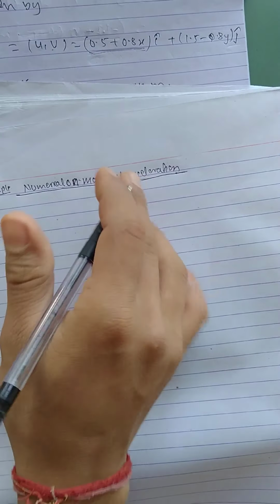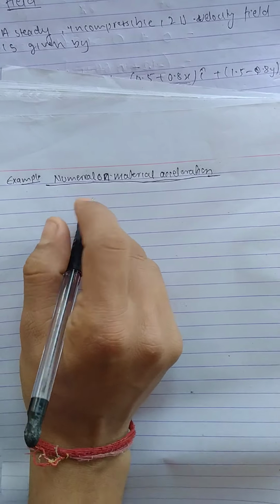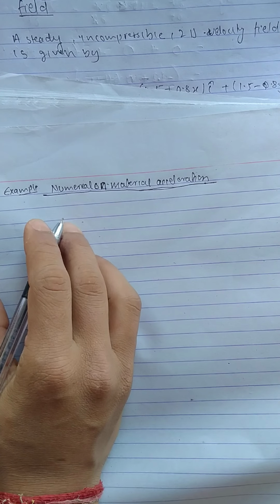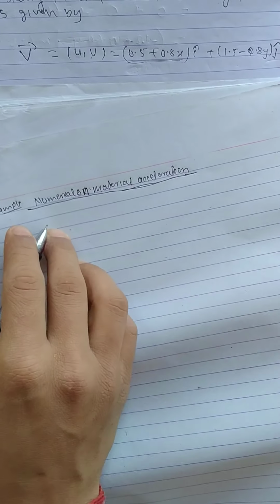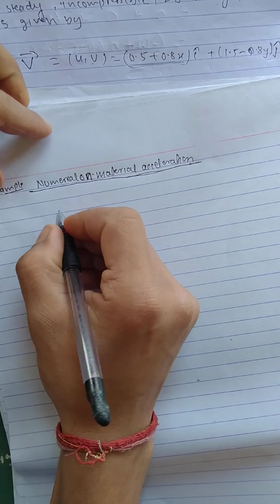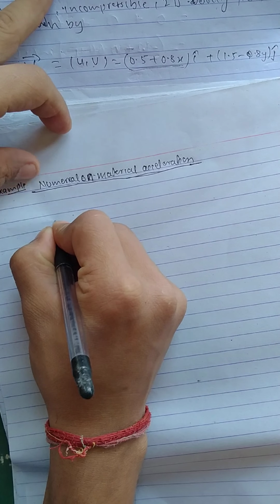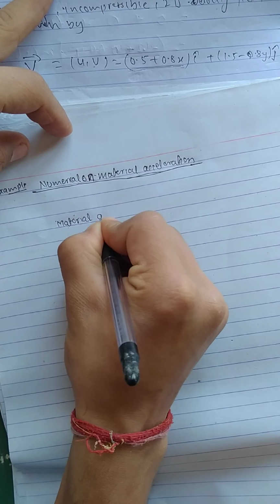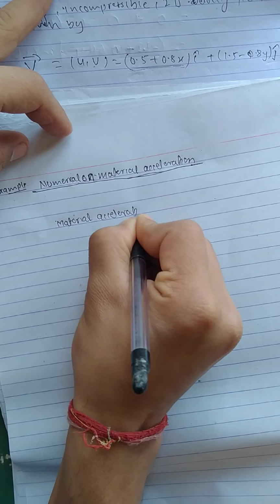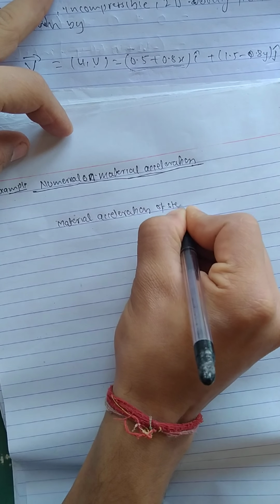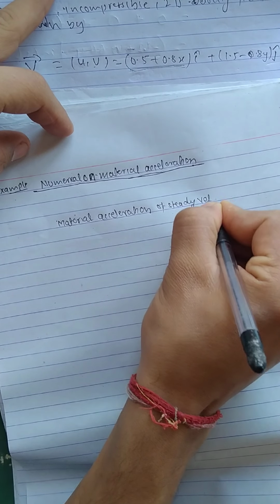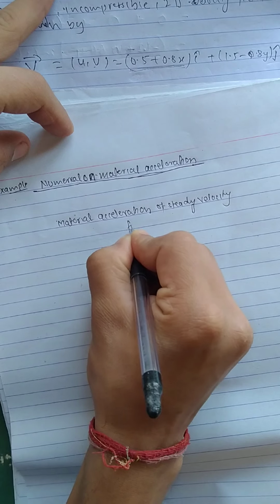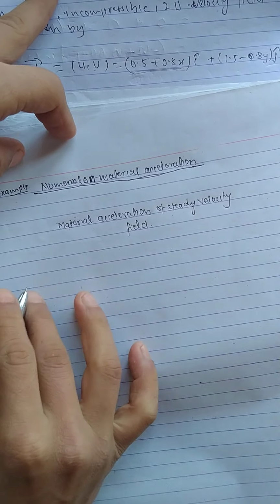We are taking the steady velocity field, and we are finding the material acceleration of the steady velocity field. The question is: material acceleration of steady velocity field.